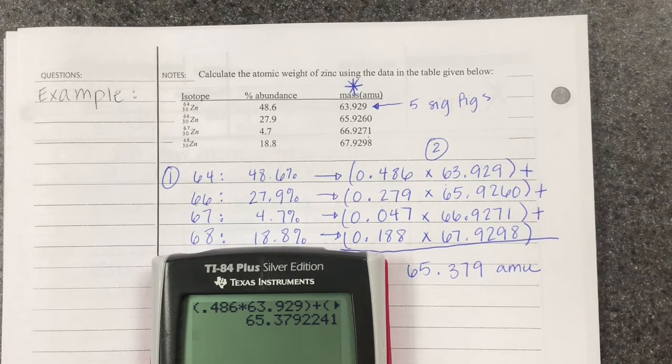So I hope that clears up average atomic mass calculations, and I hope that this helps.